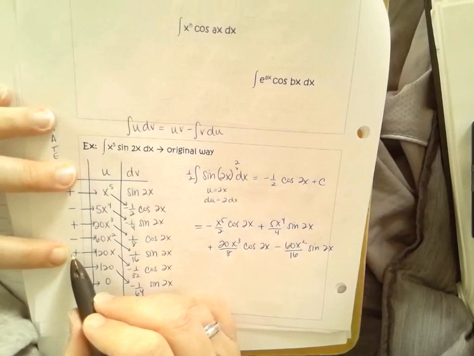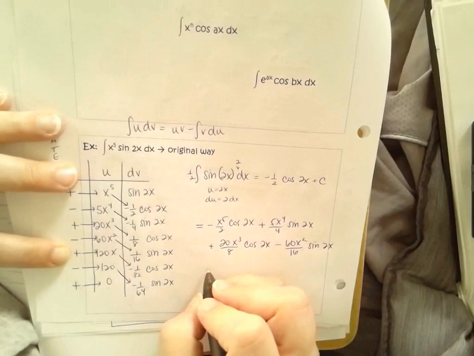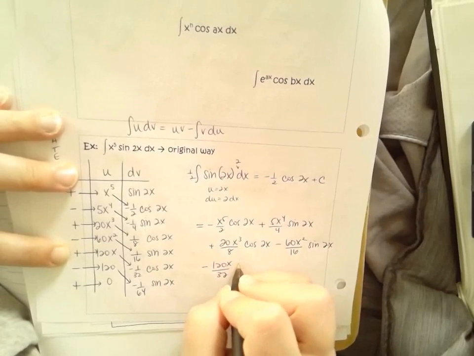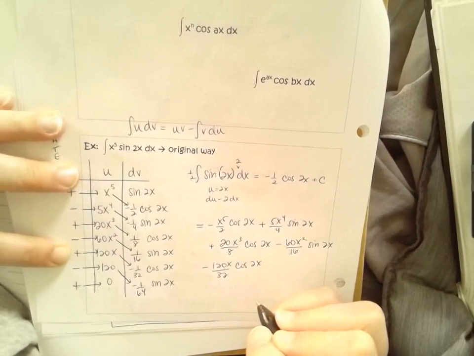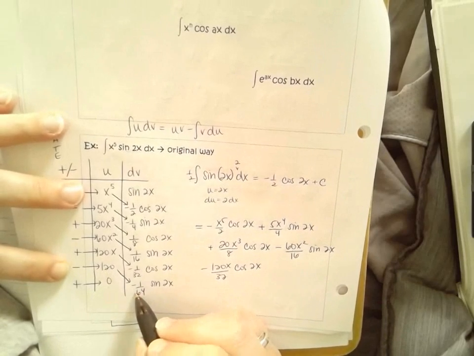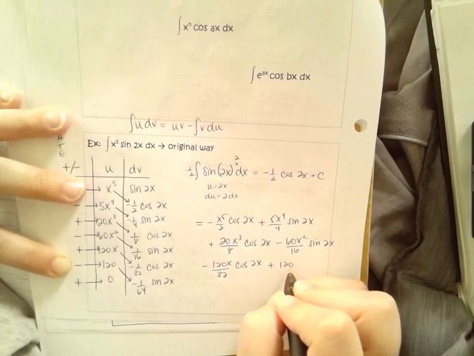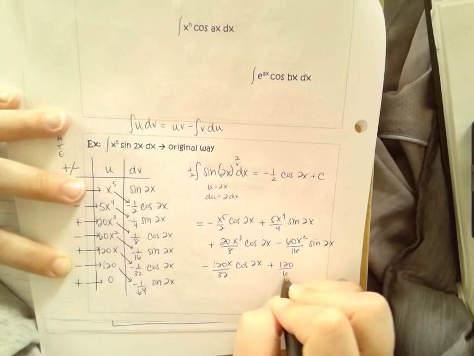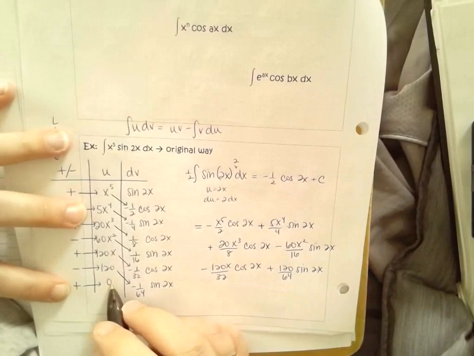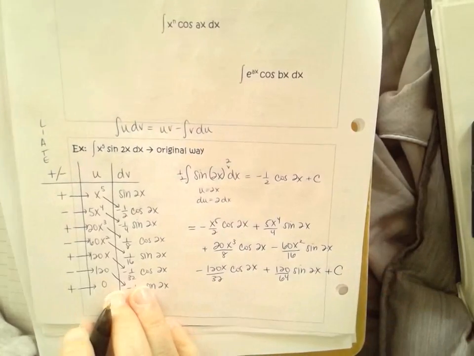Okay, follow this one. Positive 120 with a negative 32, or negative 1 over 32. So that'd be a negative 120x over 32 cosine 2x. Now we've got another negative 120 with a negative 1 over 64. That becomes a positive 120 over 64 sine 2x. And then this final plus 0 is represented by your plus c.